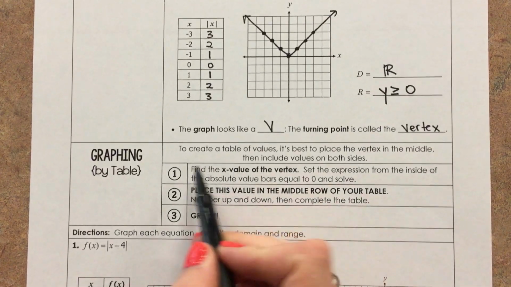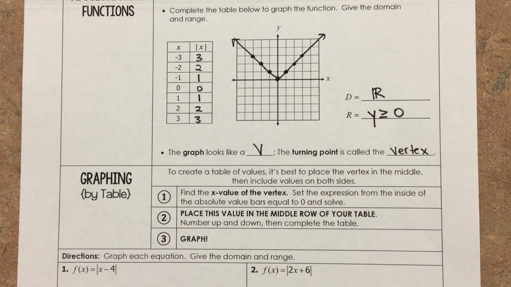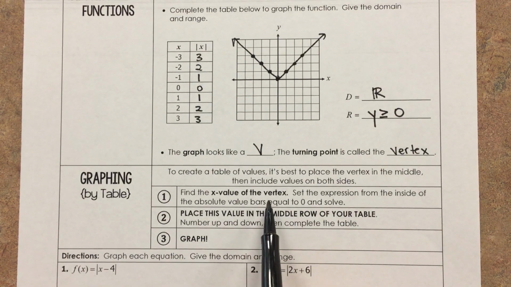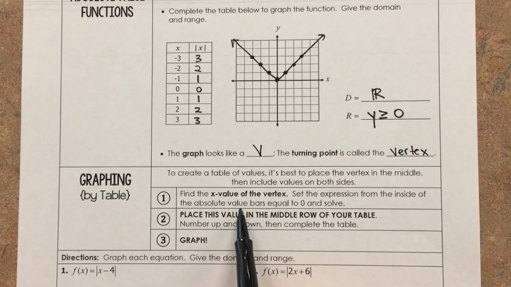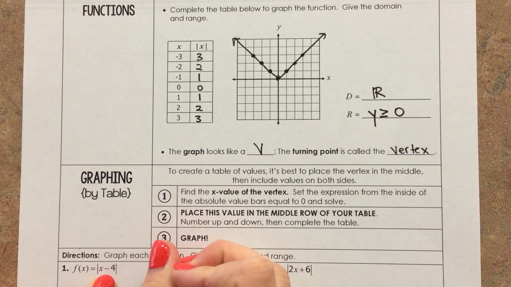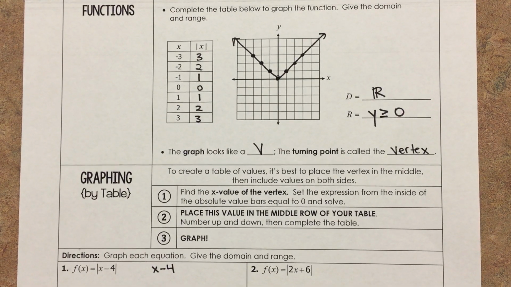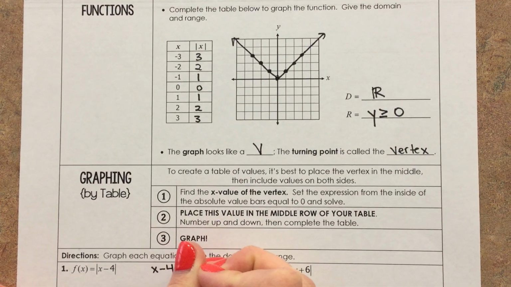So to create a table of values, it's best to place the vertex in the middle because the vertex is always going to be kind of the center point of your graph, like you're going in one direction and then it turns, it goes the other way. So we need to figure out where the vertex is. That's always going to be the first step in this process. So step number 1 here says find the x value of the vertex. So what you do for that is you take the expression from the inside of the absolute value bars and set it equal to 0. So for number 1, we take the x minus 4, just what's inside. You might come across problems where there's stuff on the outside too. You don't want to use any of that. Okay, so you take just the expression from the inside, set it equal to 0, and solve.